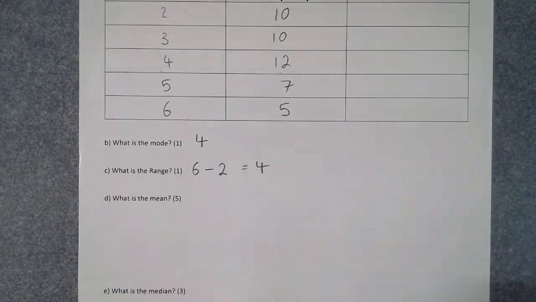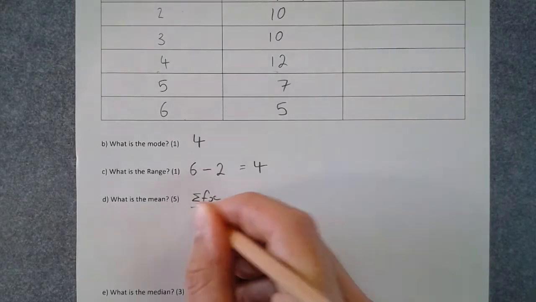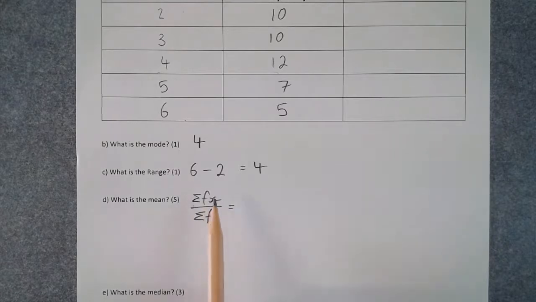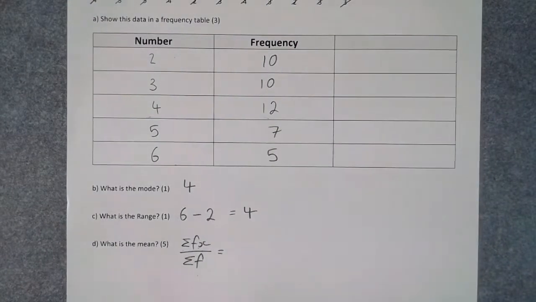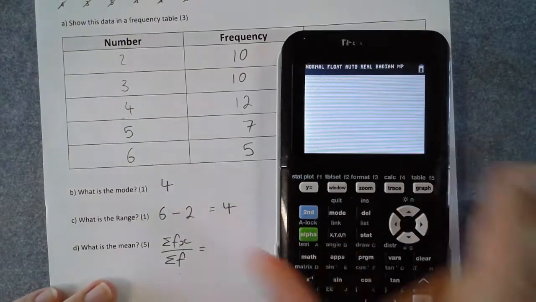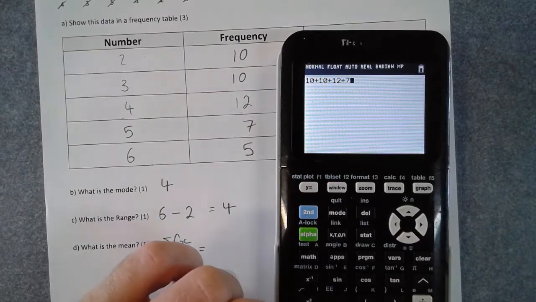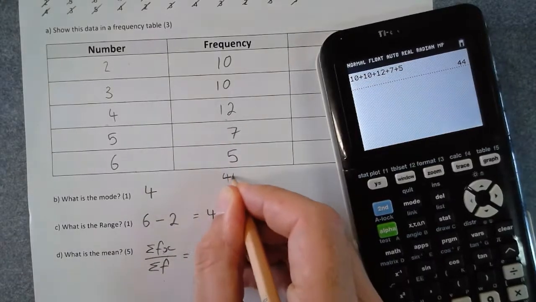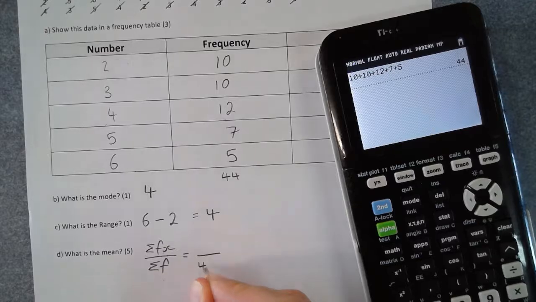Now to work out the mean from a table, as I showed you on the video, we use sigma fx divided by sigma f. Sigma just means total. So it's the sum of the fx column divided by the sum of the frequency column. The sum of the frequency column we can just add up, and as it is a calculator exam, why not use your calculator? 10 plus 10 plus 12 plus 7 plus 5 adds up to 44, and I usually write that underneath. So the total of the frequency column is 44.